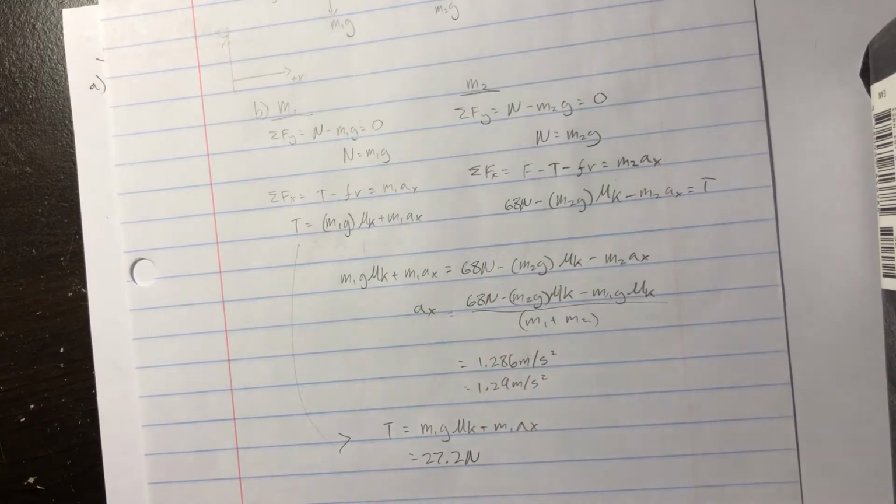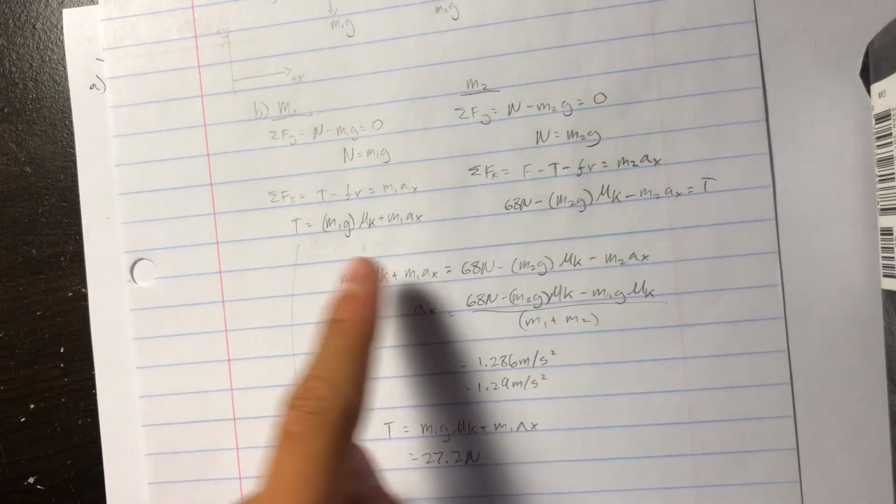And then for M2, you have in the y direction n minus M2g equals 0, and n equals M2g because it's not moving in that direction again. So then in the x direction for M2, you have the applied force minus tension minus friction equals M2AX. And now you have a system of equations because you can solve for friction because you have the constant and the normal forces. And then you have two unknown variables, acceleration and tension. So you have these two equations over here.